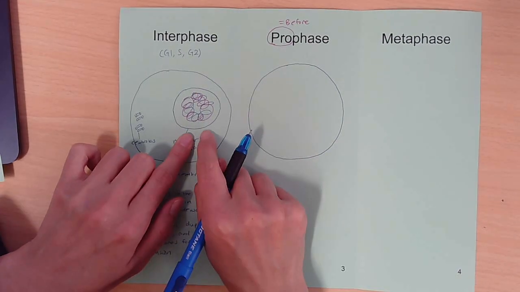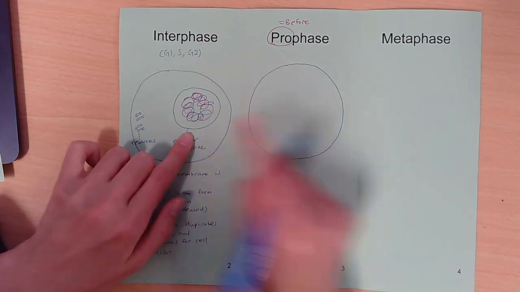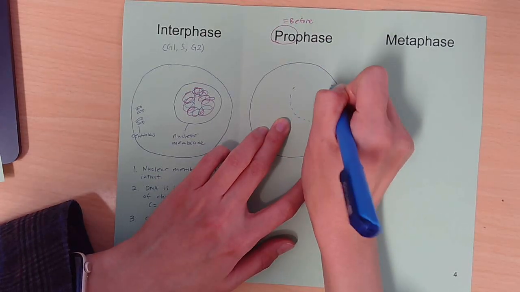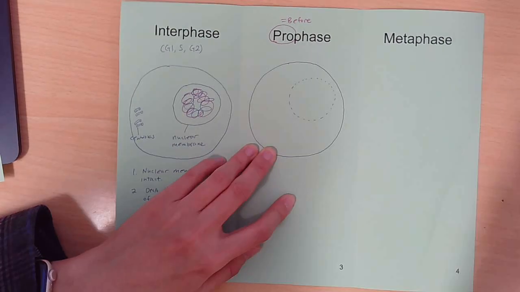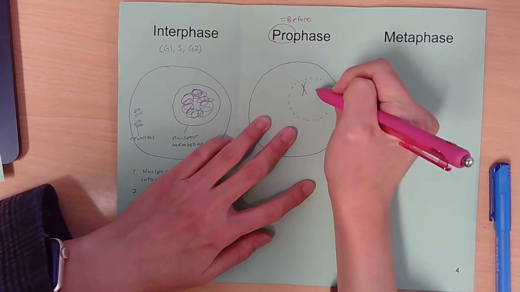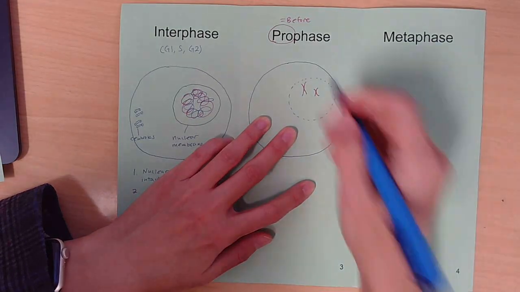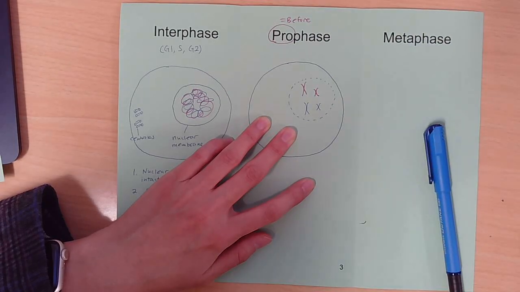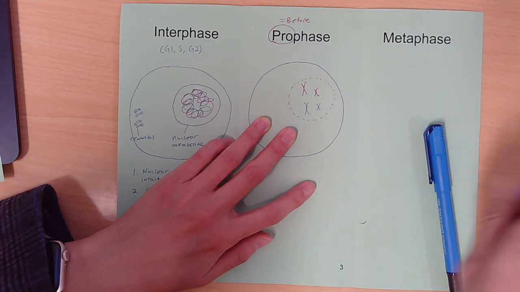And this nuclear membrane, which was intact during interphase, it now starts to break down. We're going to indicate that with dotted lines. And inside the nucleus, we have X-shaped chromosomes. They are no longer decondensed in the form of chromatin. They're now in the form of chromosome. Let's go ahead and label that.